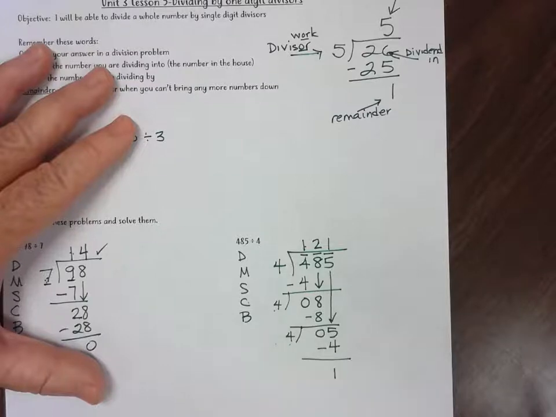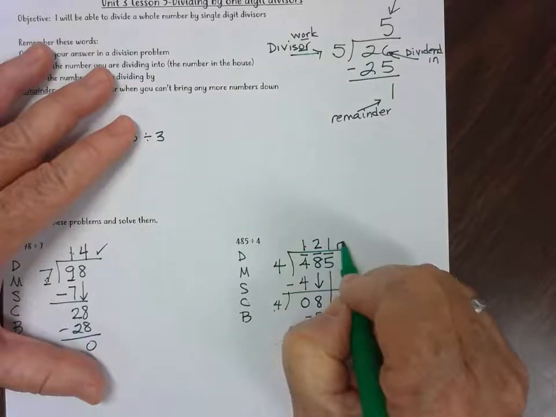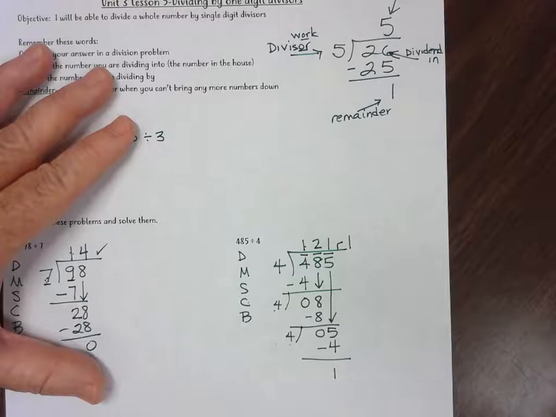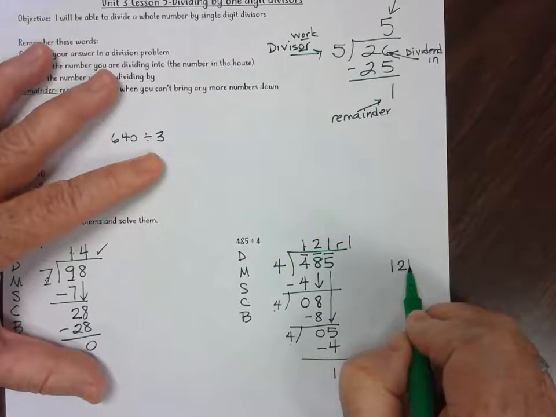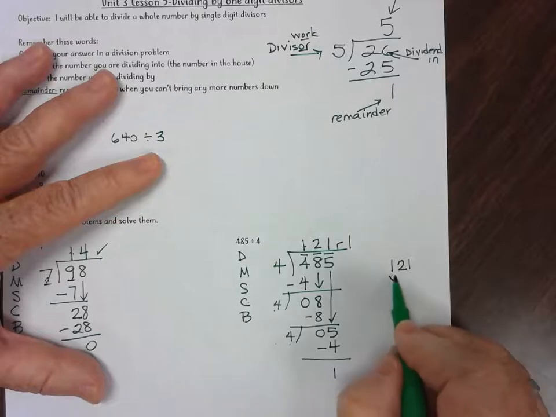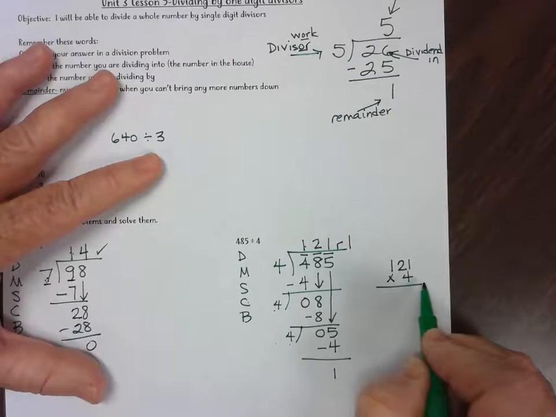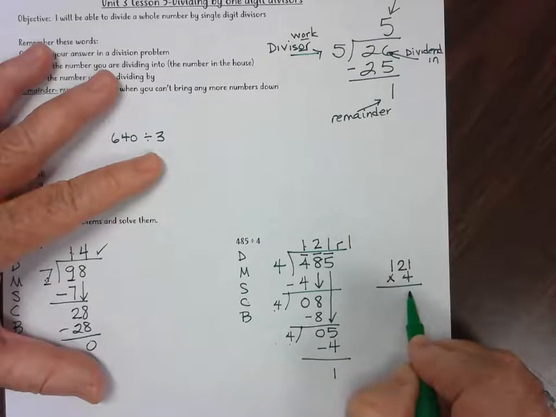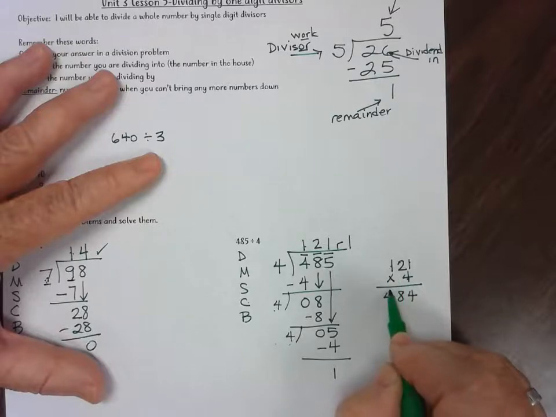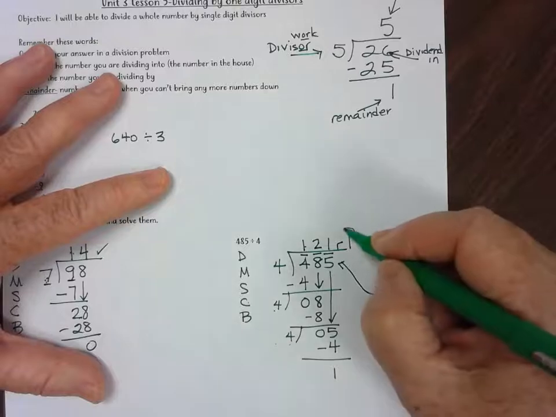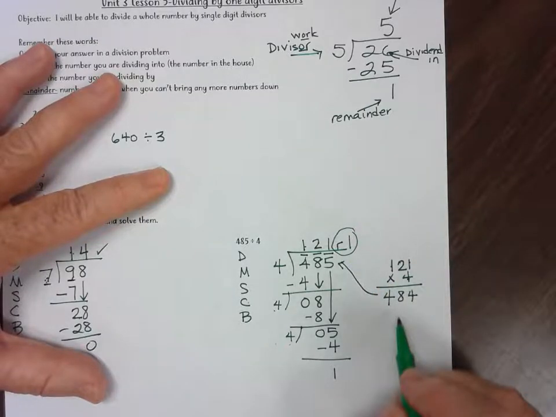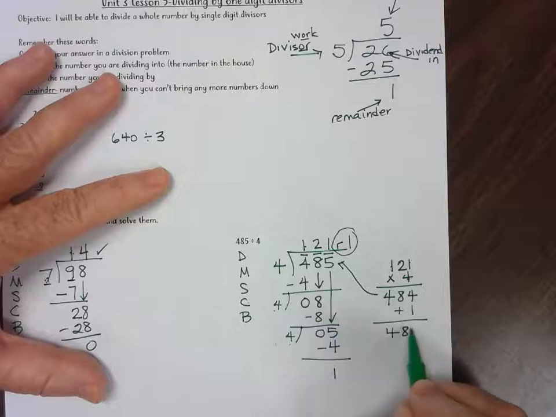And the way to check this, to make sure I'm right, I take the quotient and multiply it by the divisor. 4 times 1, 4 times 2, 4 times 1. This is the number I'm supposed to get. See this remainder? You add it back in. Magic.